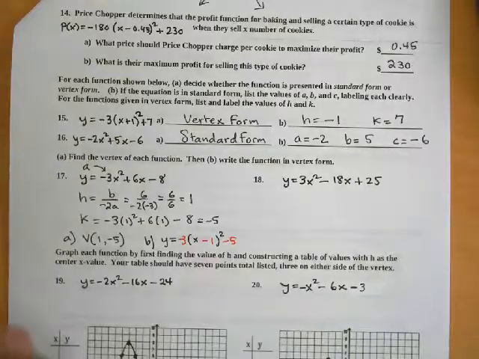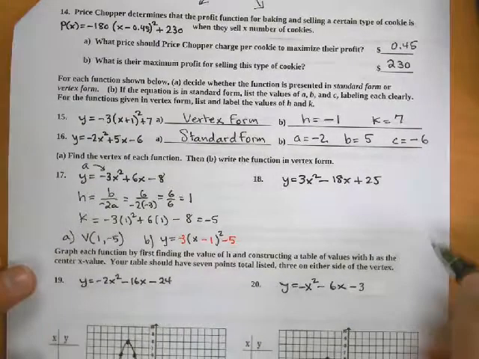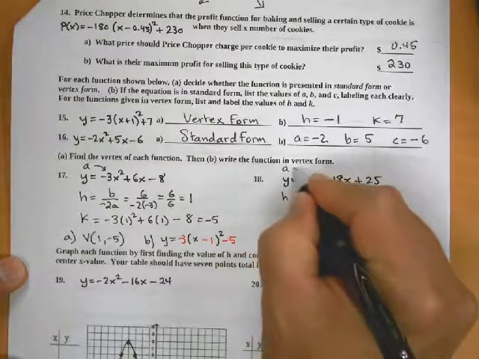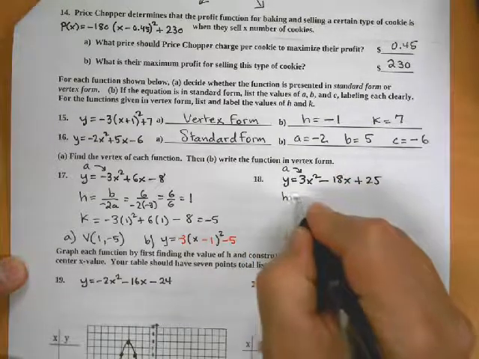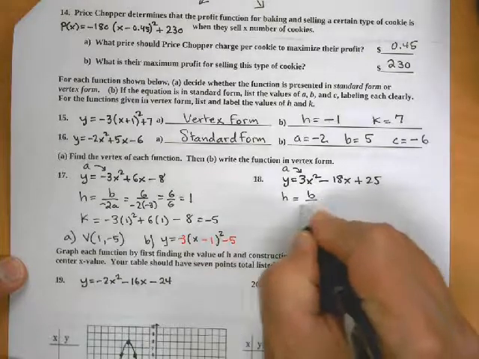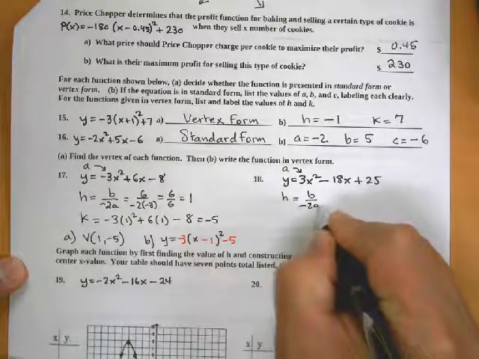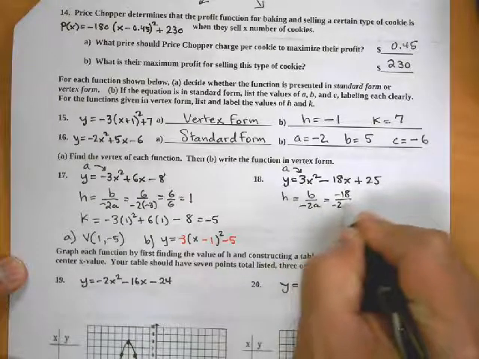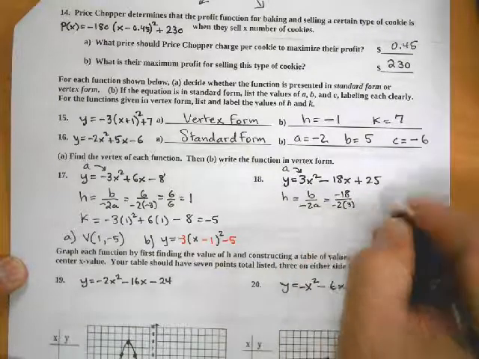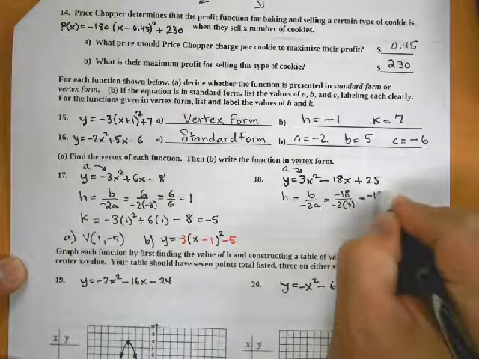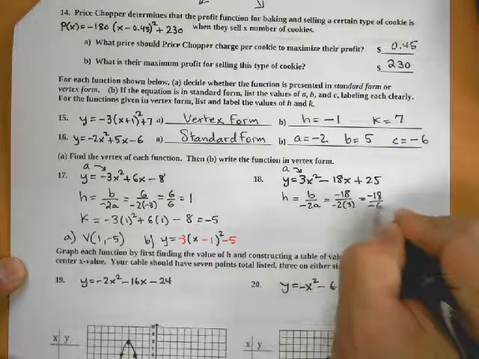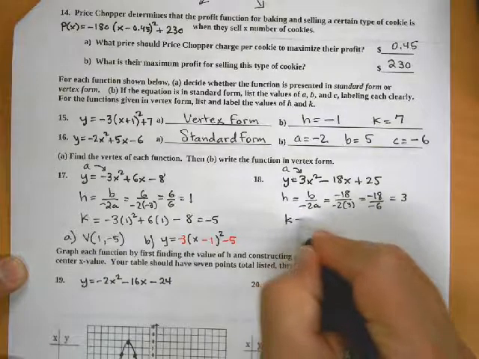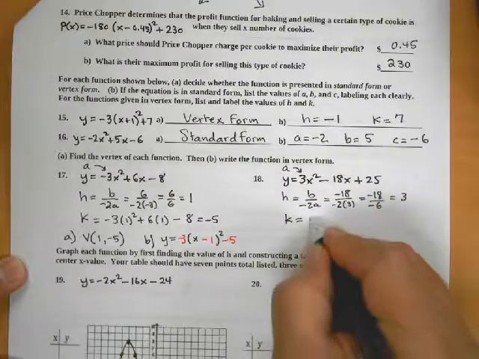Problem 18 is a repeat of that process. You're going to find H first. Actually, I usually label the A first. A is 3. H is B over the opposite, -2 times A. So -18 over -2 times B we have marked, which is -18 over -6. So A is 3 in this problem. And the K we're going to get by plugging the 3 into the formula.